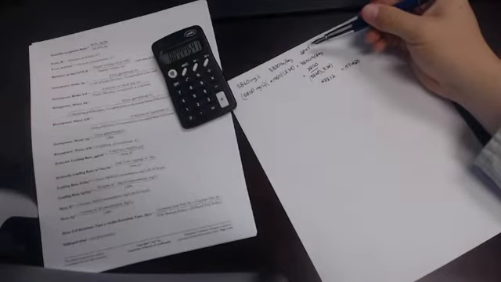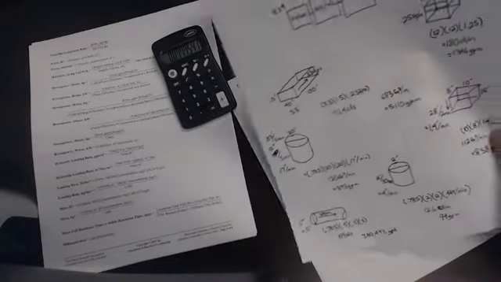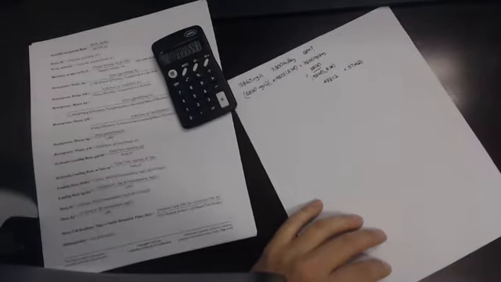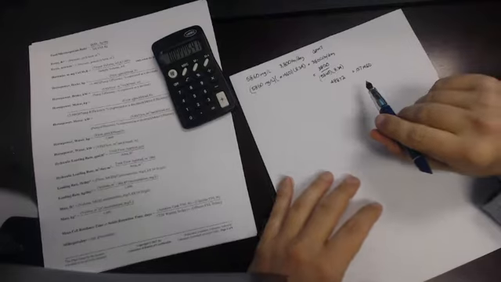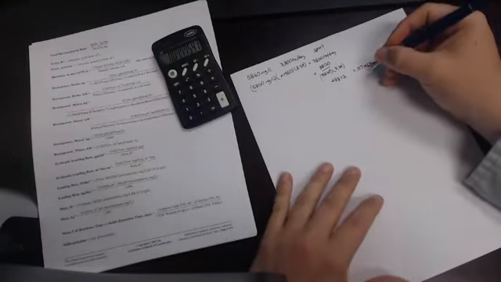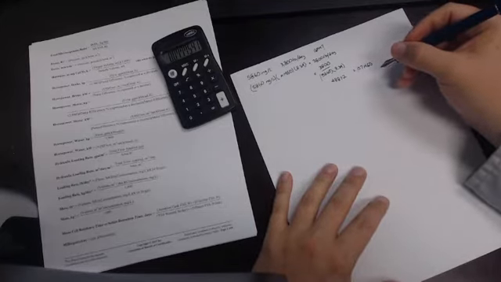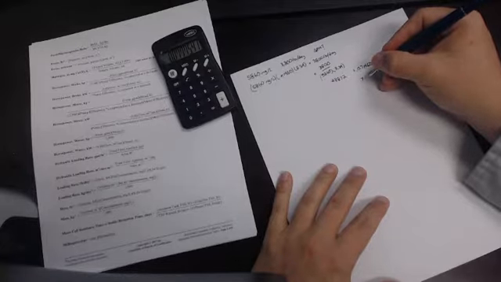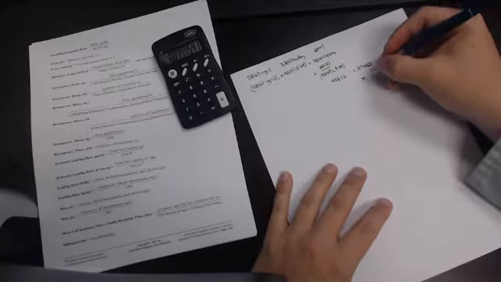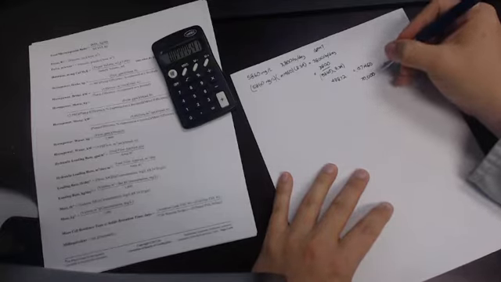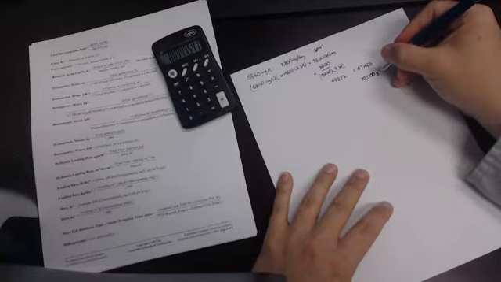All right, the original question though asked for gallons per minute. So actually, all we have to do is multiply it by 1,000,000 to get 70,000 gallons per day.